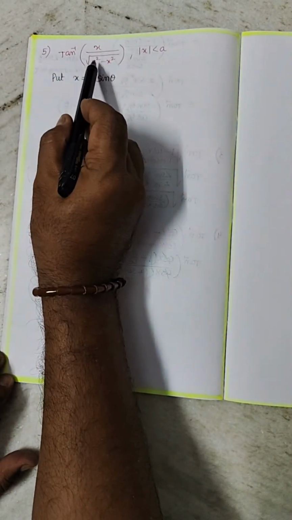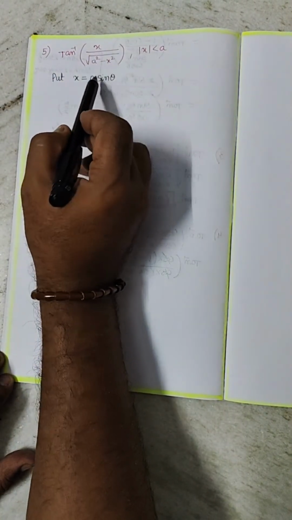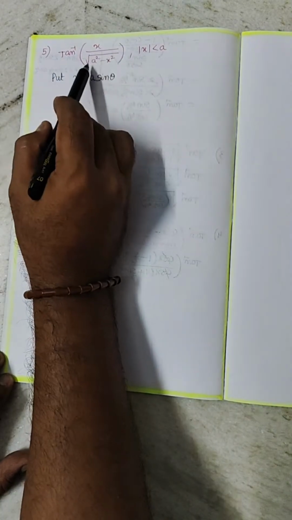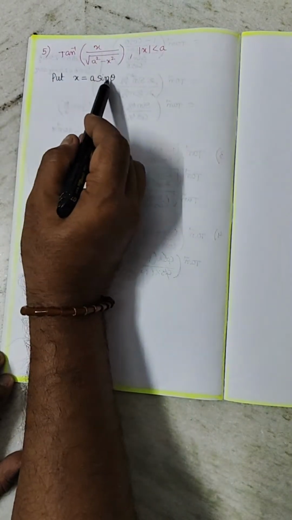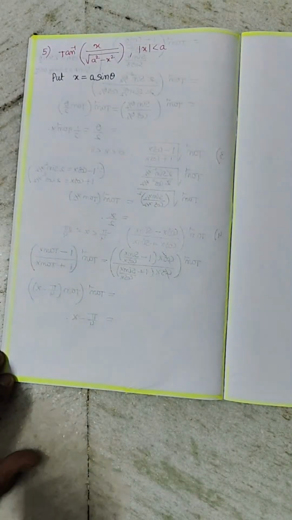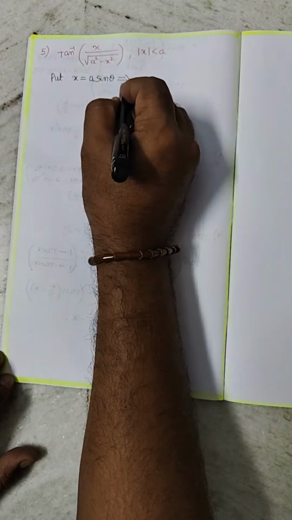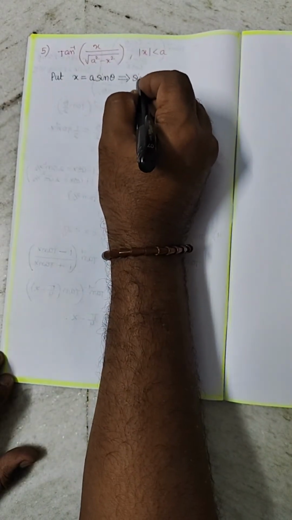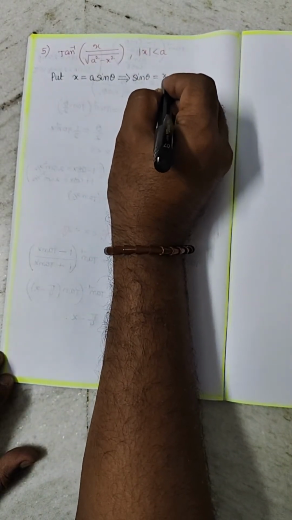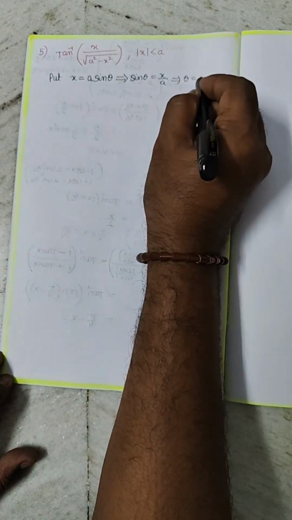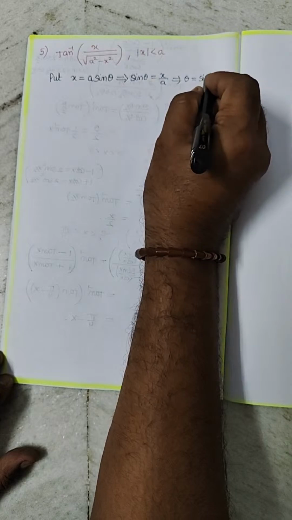Suppose in your question 16 minus x square is there, you take 4 sin theta. If it is 9 minus x square, you take 3 sin theta. This is the logic behind that, dear students. So that implies sin theta is equal to x by a, and so theta is equal to sin inverse of x by a.